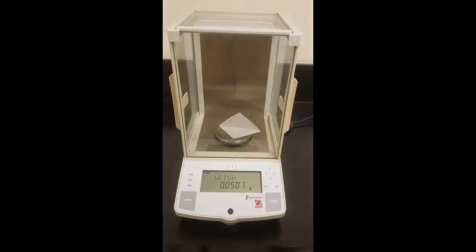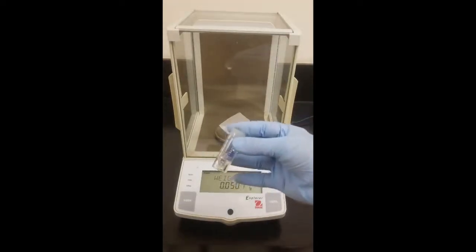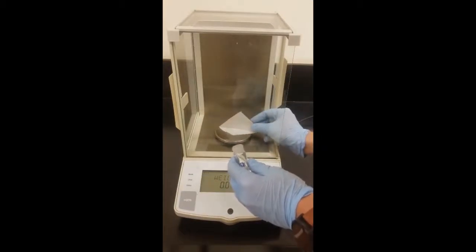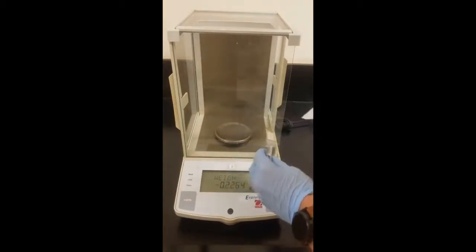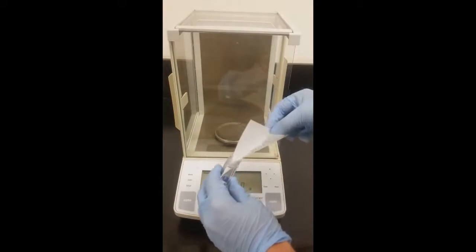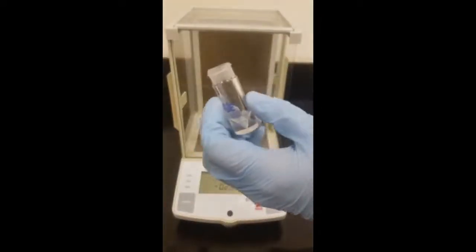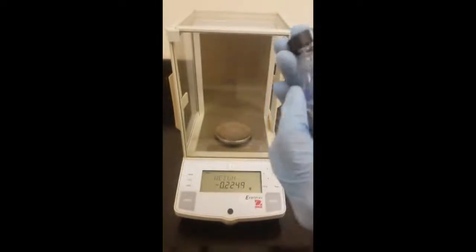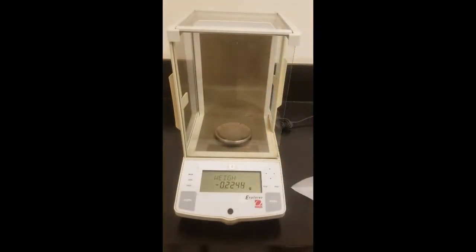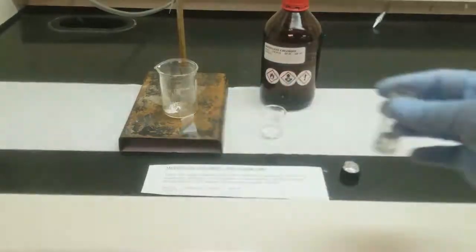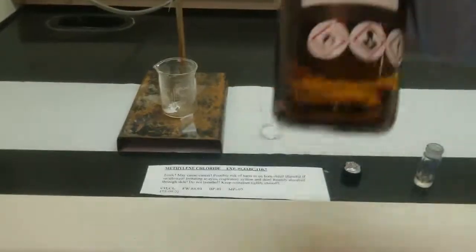All right, and then you can see our mass right there, and we'll just go ahead and pour it into our conical vial. And now it's in our vial. All right, so we've got a conical vial with the benzoic acid in it. Next up, we're going to add some DCM, some methylene chloride to the solution. We're going to add 600 microliters.